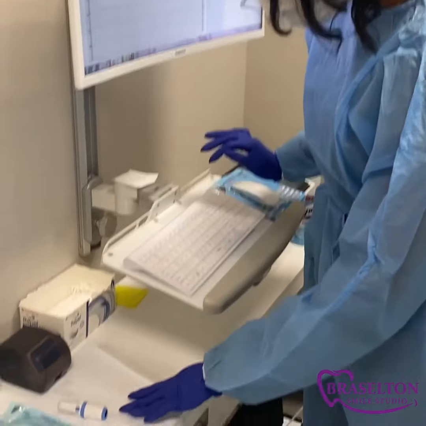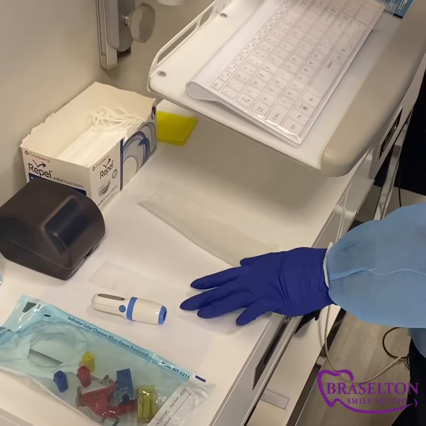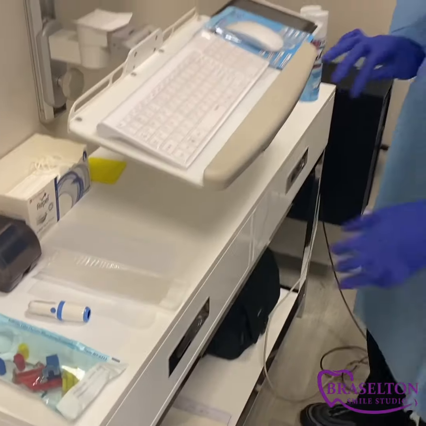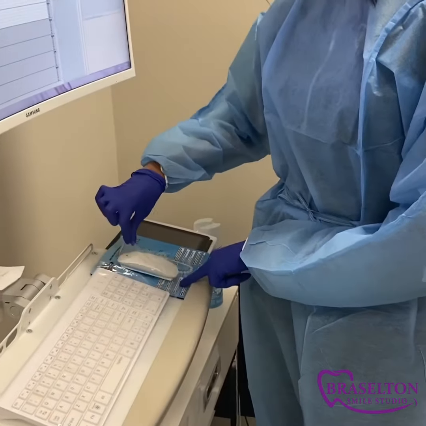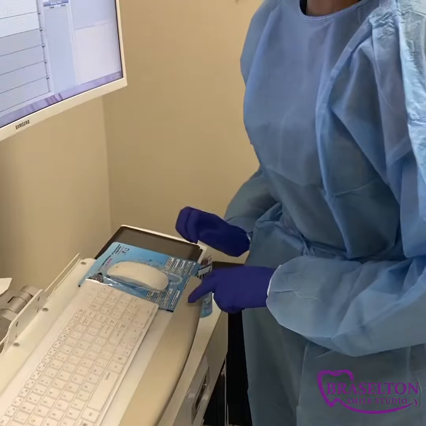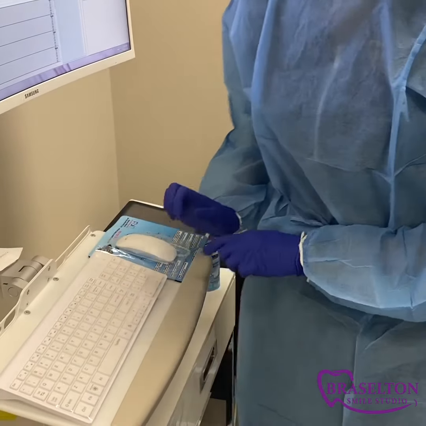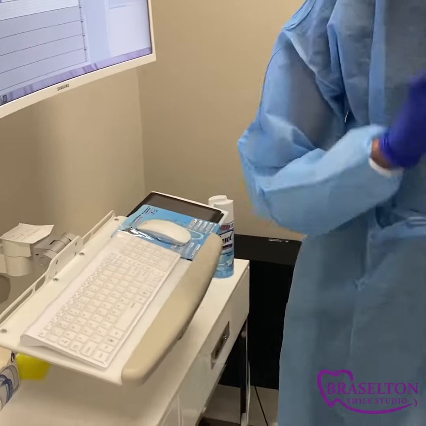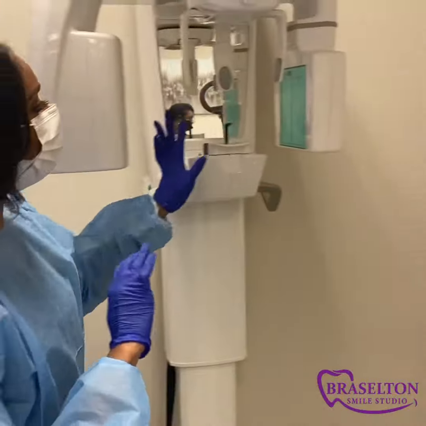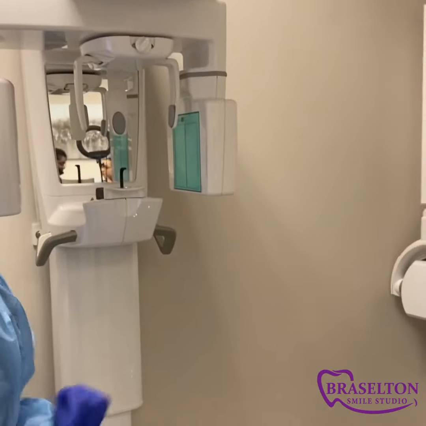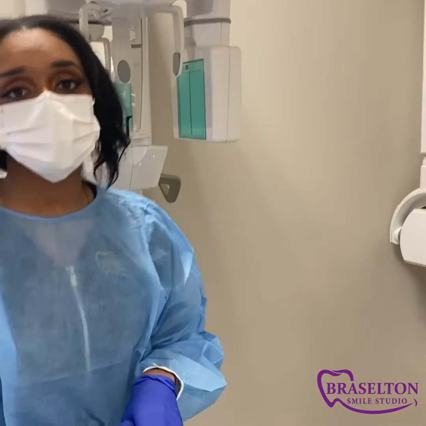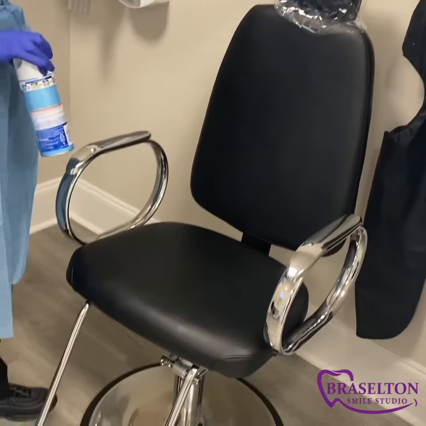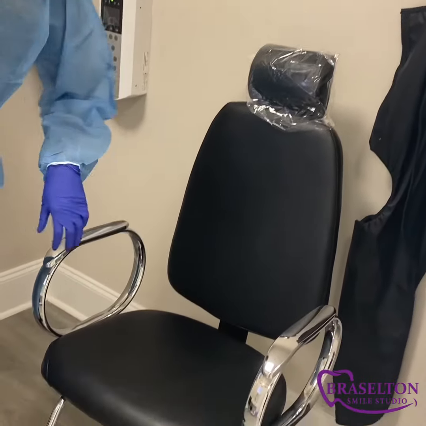So we have sensor sleeves for our x-ray sensor, intraoral camera barriers, as well as barriers on all of our keyboards and mice. After each patient we take x-rays, we are wiping everything down. We have barriers for the bite blocks that get replaced after each patient. We are Lysoling down all of our chairs and removing each headrest cover for each patient.